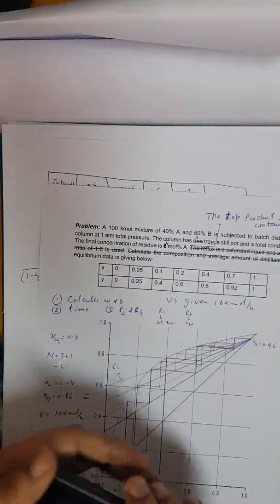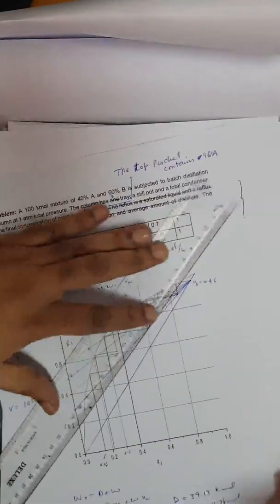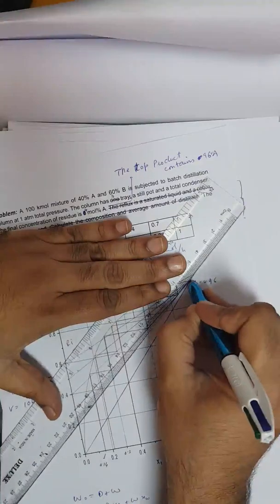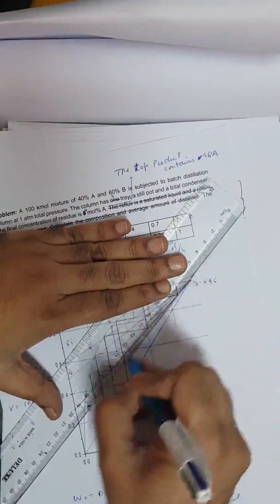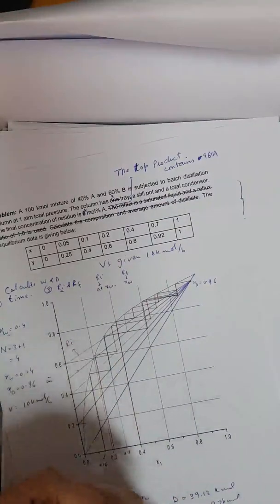So once you get all 5 values, then we can draw another line. Let's say I take 0.2 and then draw 4 stages.